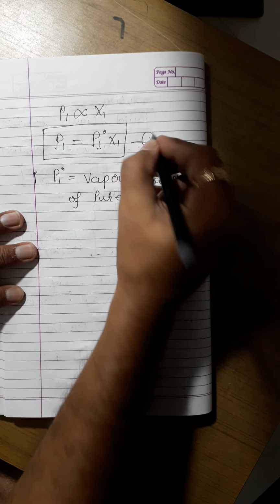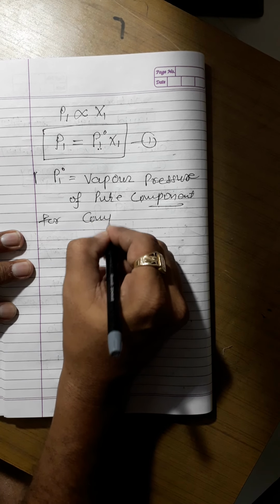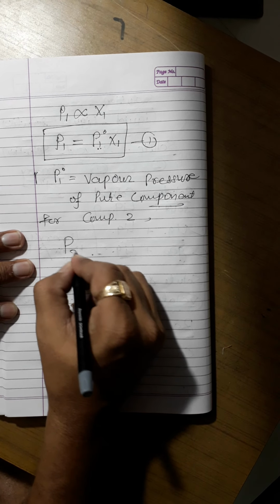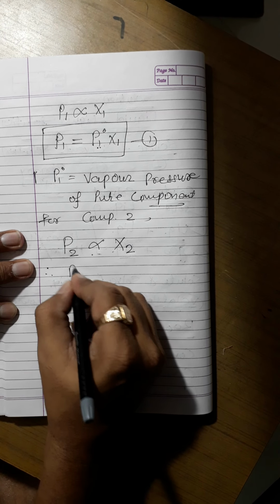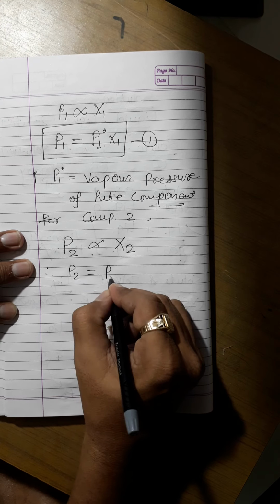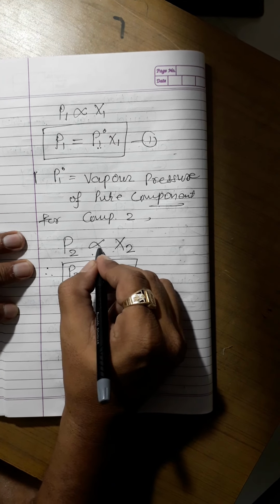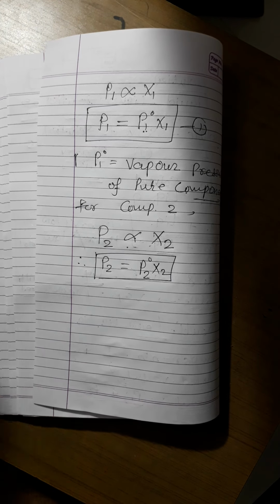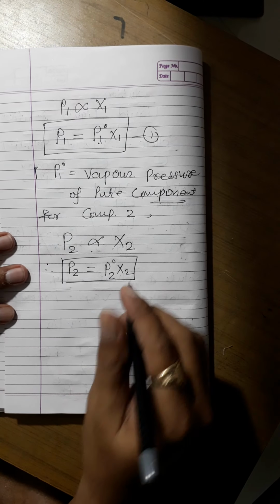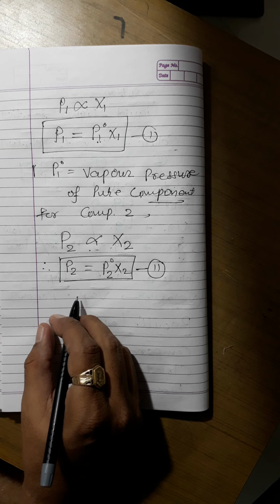So this is number 1, and the same for component 2: P2 is proportional to x2 friends, and that's why P2 is equal to P2° into x2. We are removing the proportionality sign and putting P2° and P1°, which are the constants. This is formula number 2, or equation number 2.